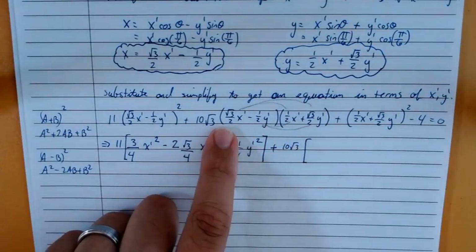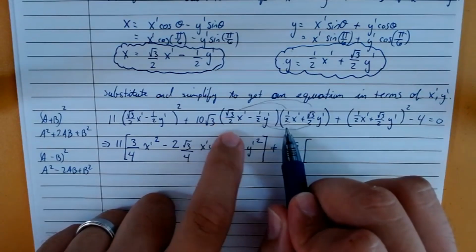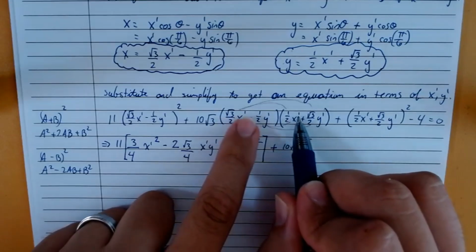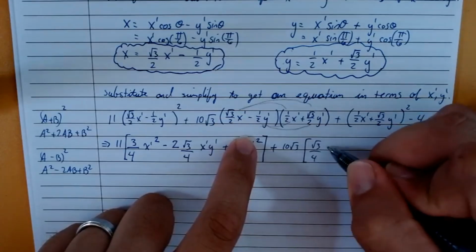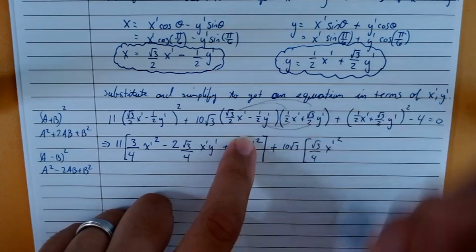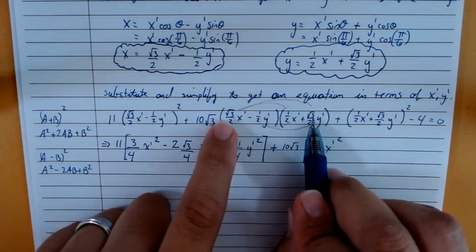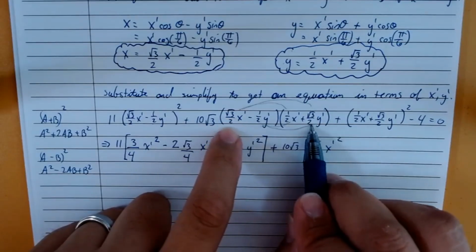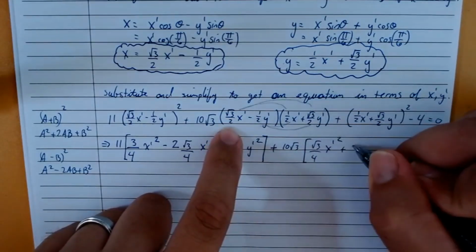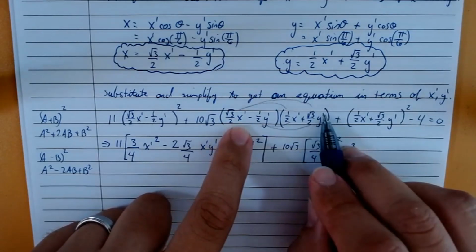All right, so let's see what we get there. When we multiply these first two, we're going to get root 3 over 4 times x prime squared. When we multiply the first one with the last one, we're going to get root 3 times root 3, that's root 9. That's just the number 3 over 4. So plus 3 over 4, and we're going to have x prime times y prime.